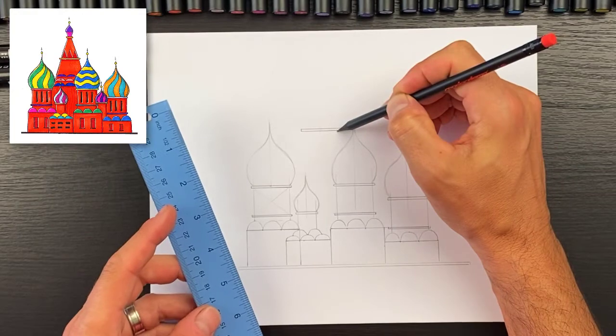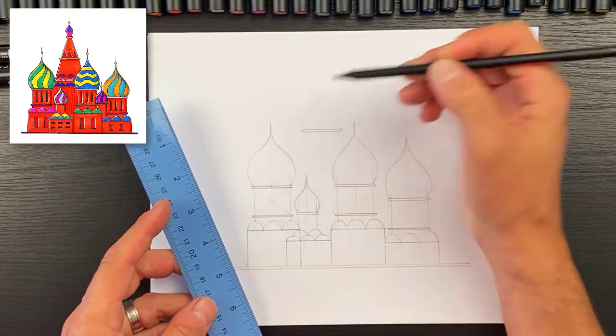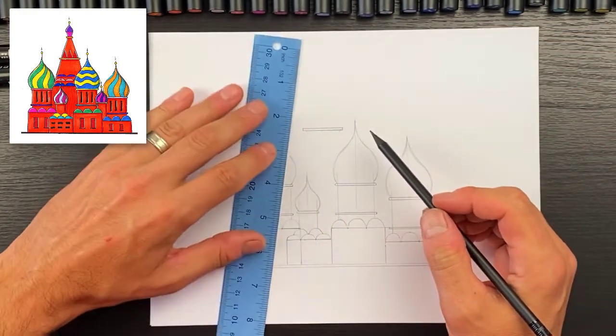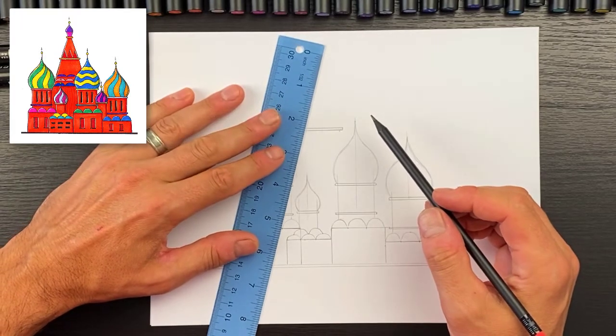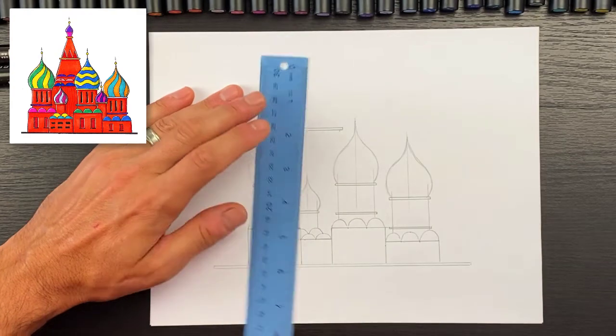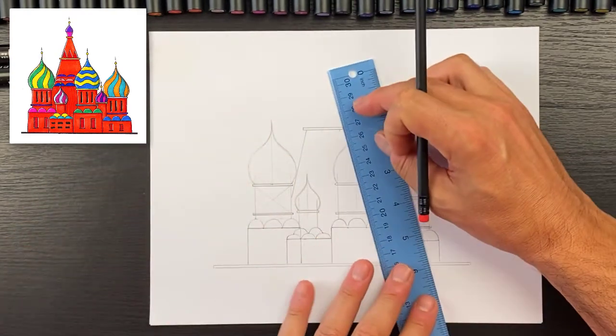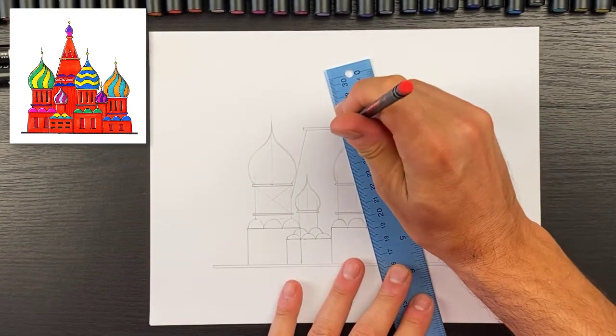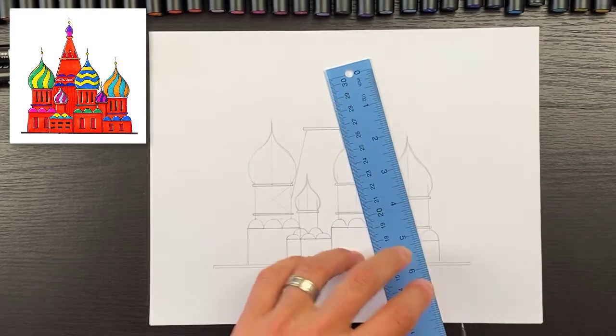And then what we'll do is from the edge there, we will taper one edge in this direction, and then one edge in this direction, like that.